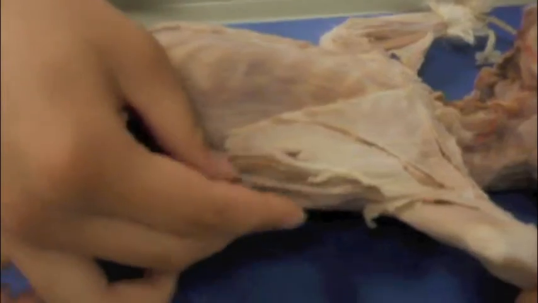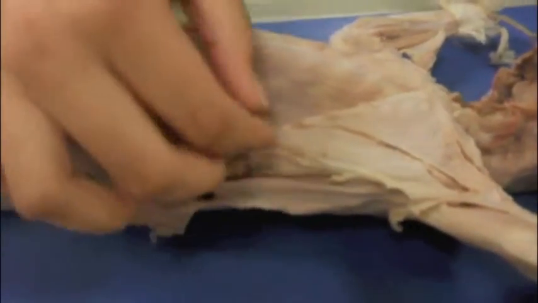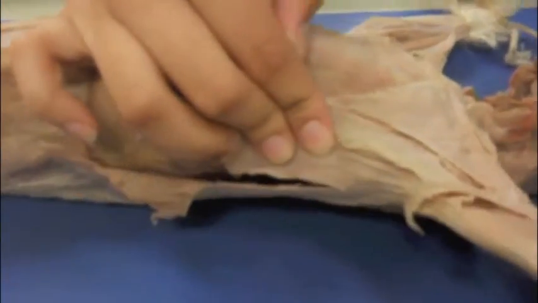The xiphihumeralis originates in the xiphoid process, the most posterior part of the sternum, and inserts in the humerus, the armpit muscle. The latissimus dorsi originates in the mid-dorsal line from the 4th thoracic to the 6th lumbar vertebrae, and inserts in the humerus as well.